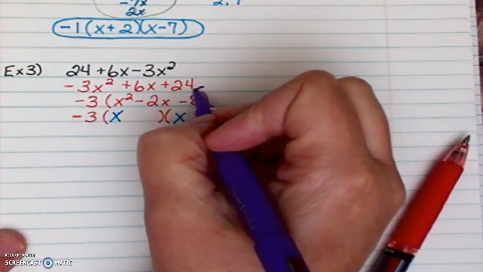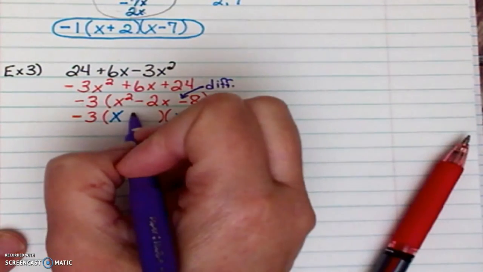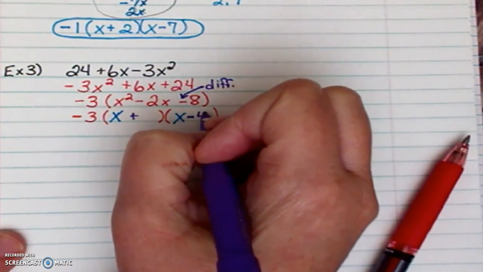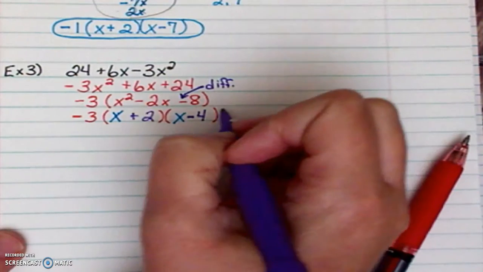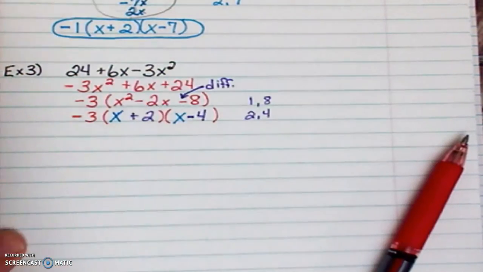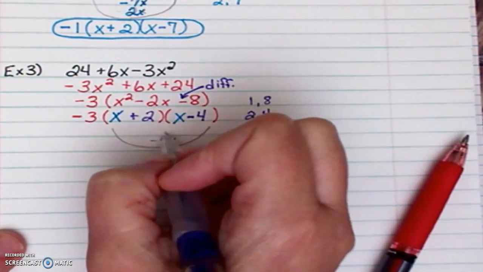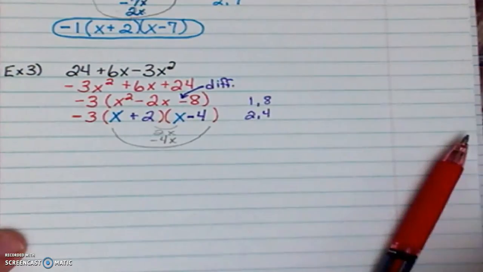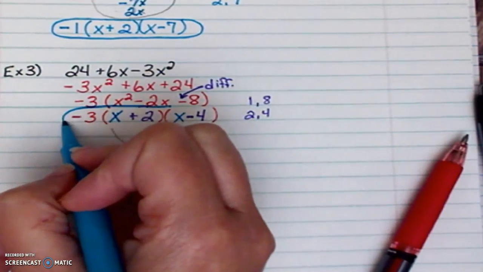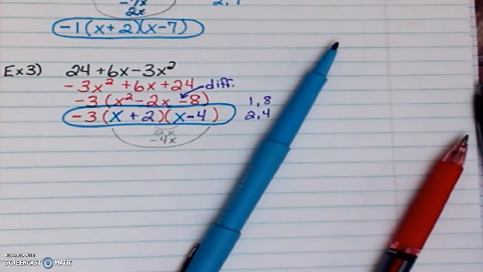The next thing, this negative sign right here in front of the 8, or your constant, tells you that you're going to have different signs. So I have a positive and a negative. And just for speeding this up a little bit, the factors of 8 are 1 and 8 or 2 and 4. And I noticed that in this format, if I were to multiply the outer together, I get negative 4x. And if you multiply the inner together, you get positive 2x. And that does give you negative 2x, which is what we are looking for. So your factored form is negative 3 times the quantity x plus 2 times the quantity x minus 4.